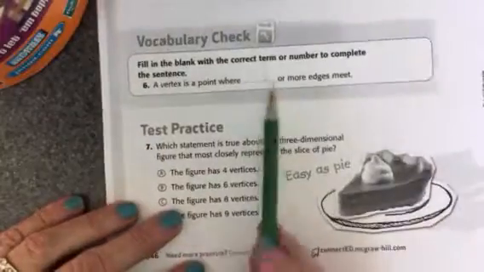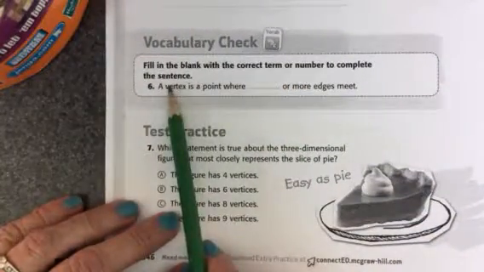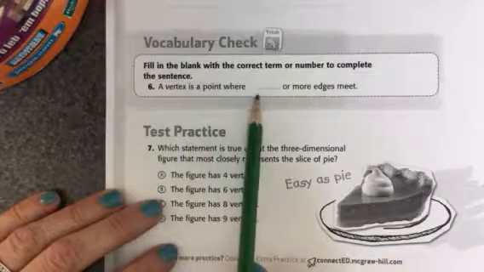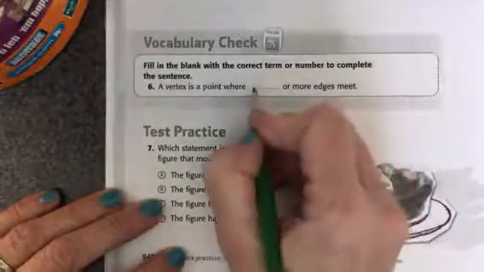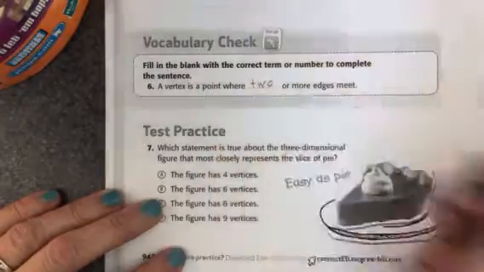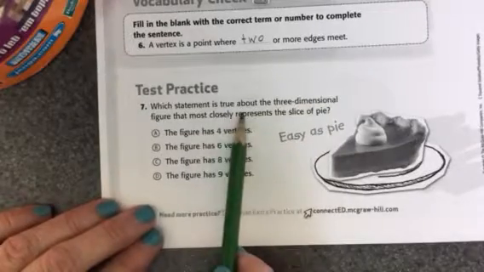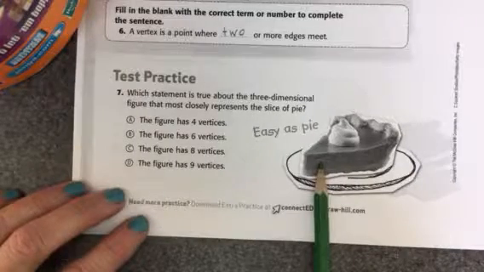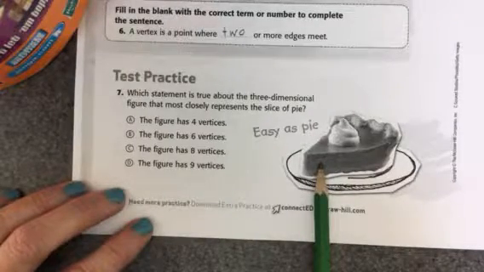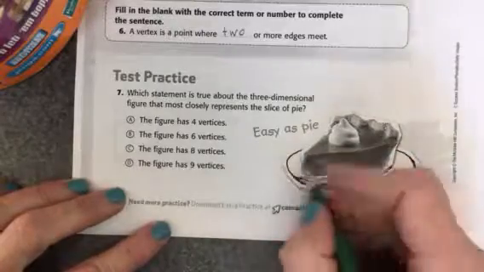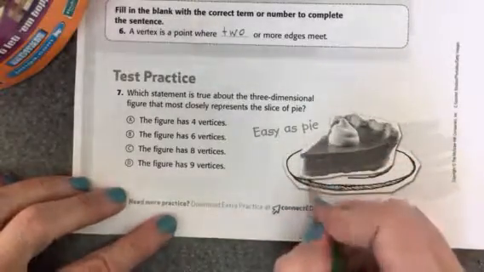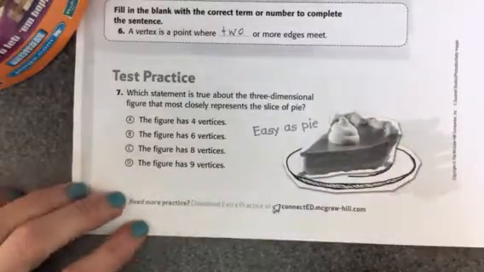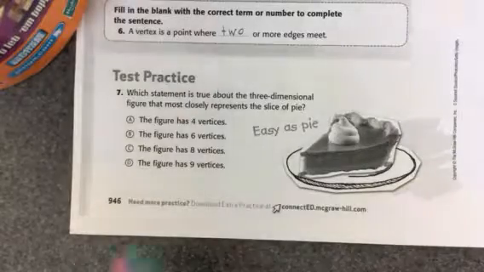And the next part, fill in the blank with the correct term or number to complete the sentence. A vertex is a point where blank or more edges meet. That would be where 2 or more edges meet. Okay. Which statement is true about the 3-dimensional figure that most closely represents the slice of pie? It has 4 vertices. It has 6 vertices. It has 8, or it has 9. Well, this is going to be 1. This will be 1. Okay, and you'll count here and on the back. So go ahead and count and choose the best answer.